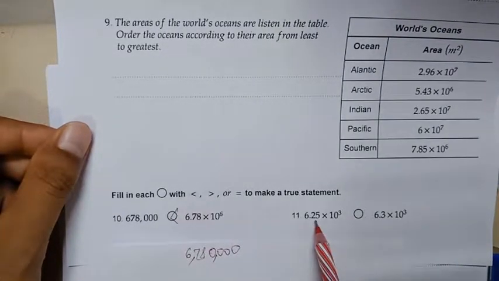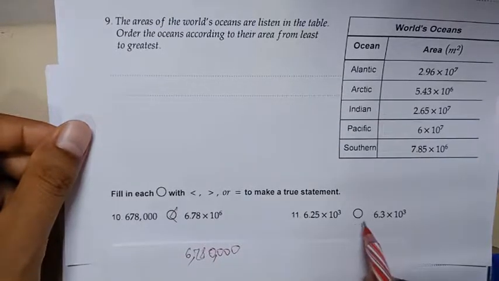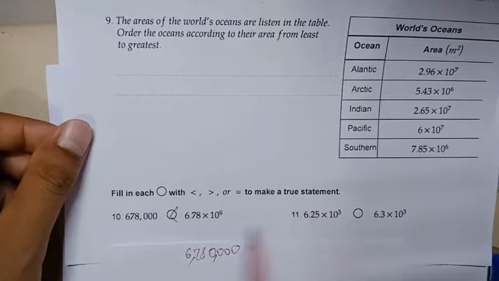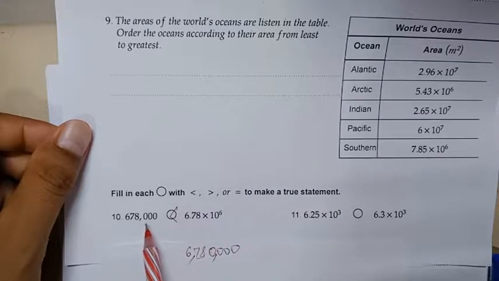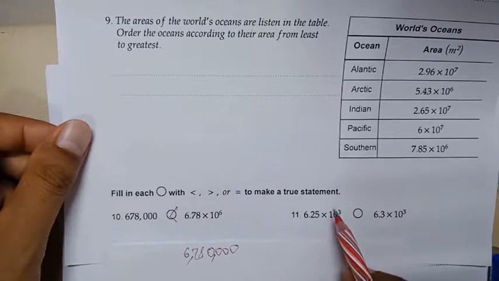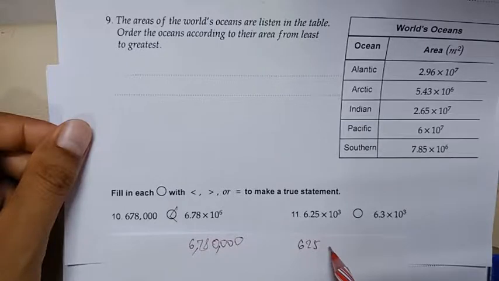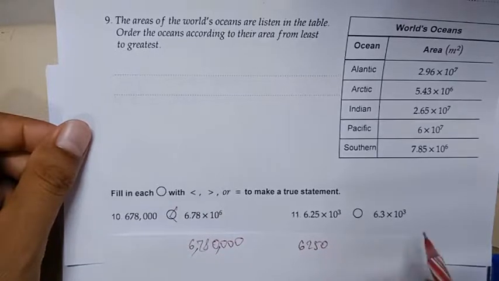This section. I will try to convert all of these numbers into standard form, so you can easily see. You have 625, 3 zeros, and 2 zeros eliminated. You have 1 more zero remaining.